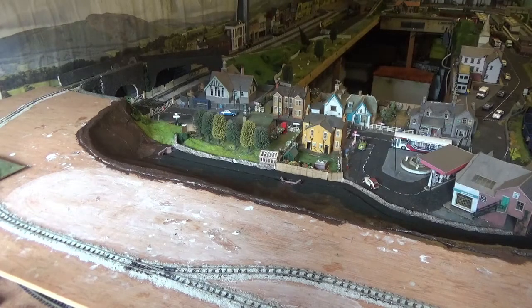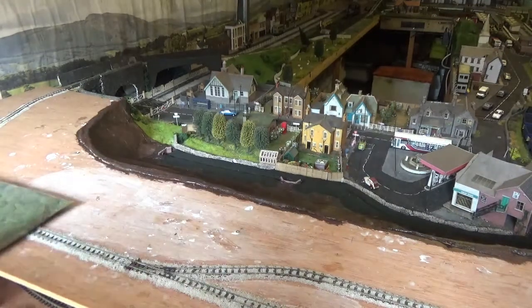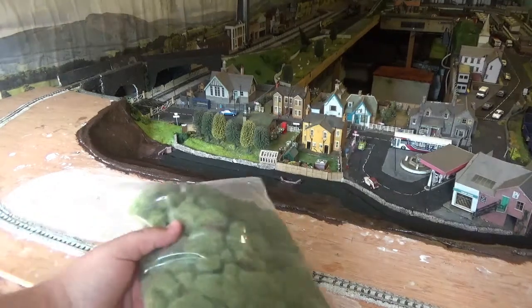So while that dries, I'm now going to move on to adding the static grass along the bank. Now, I'm not going to use the static grass that I've already got because I want to use something different, because then it adds more variety and interest on the layout rather than just using the same scatter. And I've already used a variety of different ones on the layout already. Maybe in perhaps 1 or 2 areas I've used the same one. But what I'm going to use along the bank is static grass made by a manufacturer that I've not used before.